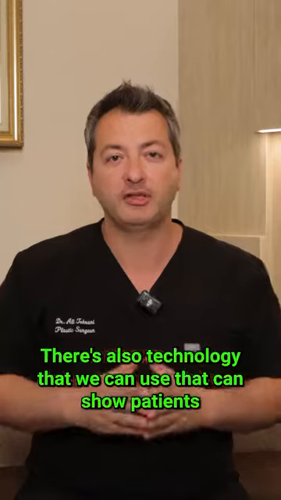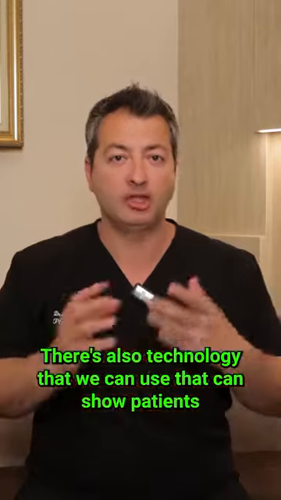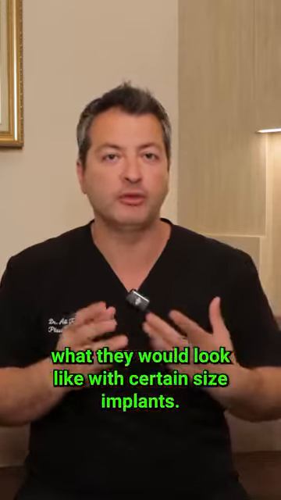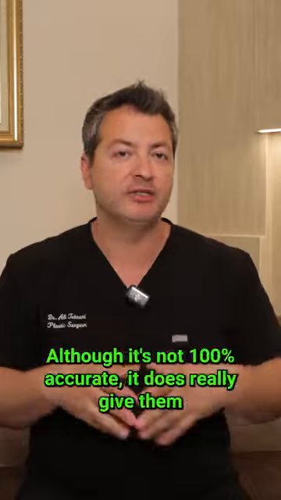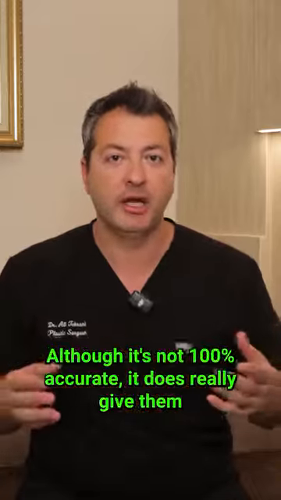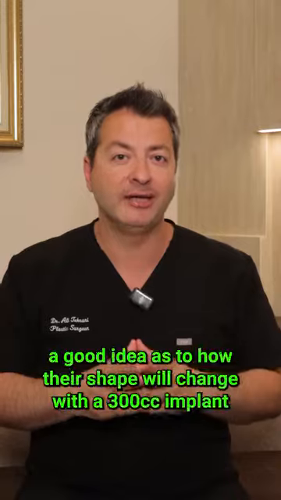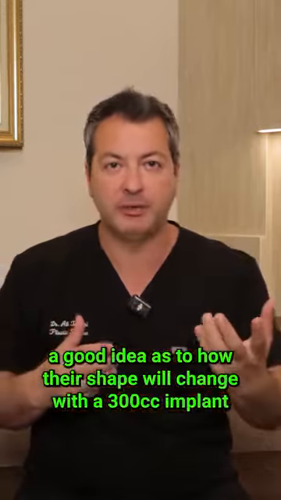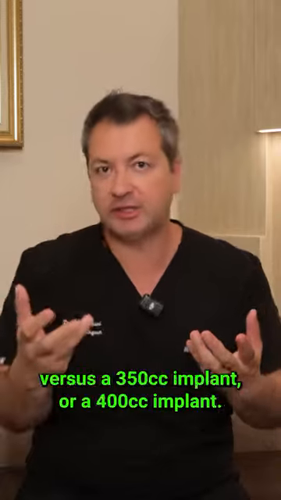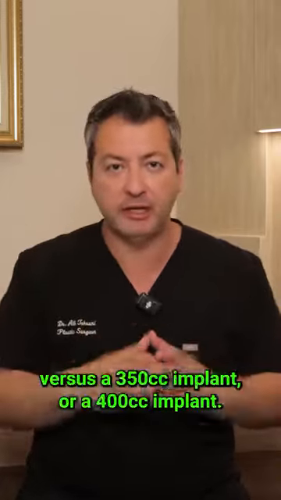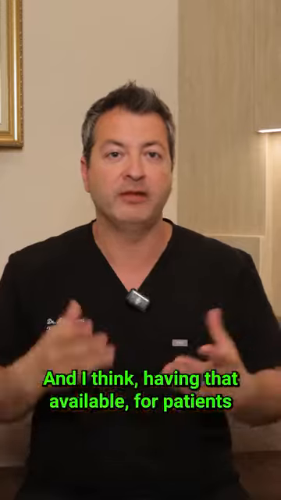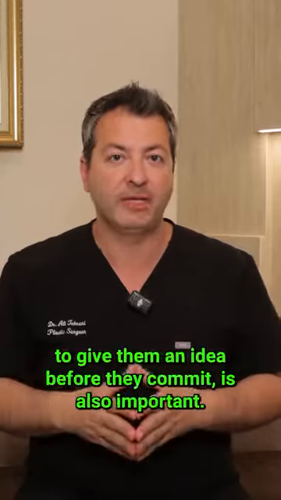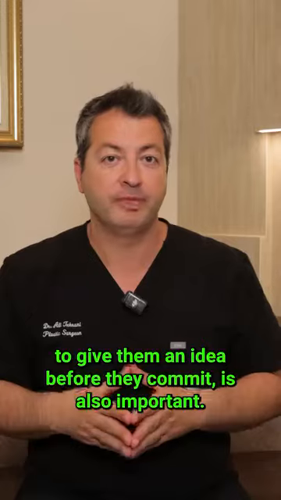There's also technology that we can use that can show patients what they would look like with certain size implants. Although it's not 100% accurate, it does really give them a good idea as to how their shape will change with a 300cc implant versus a 350cc implant or a 400cc implant. And I think having that available for patients to give them an idea before they commit is also important.